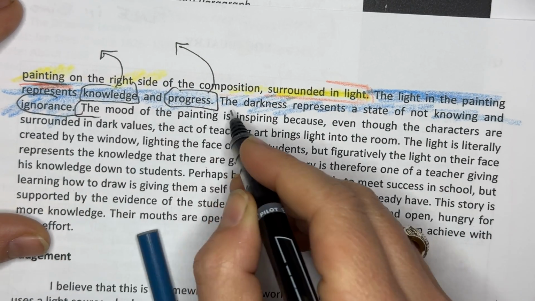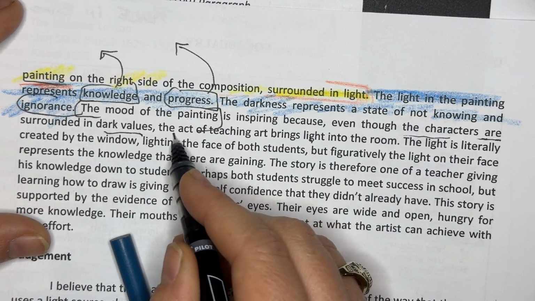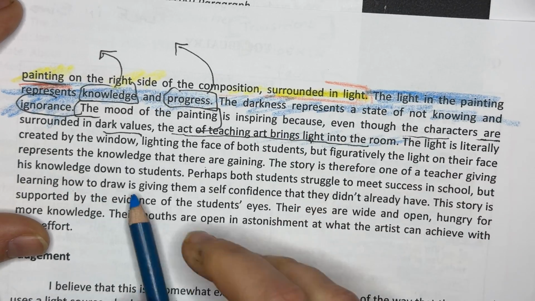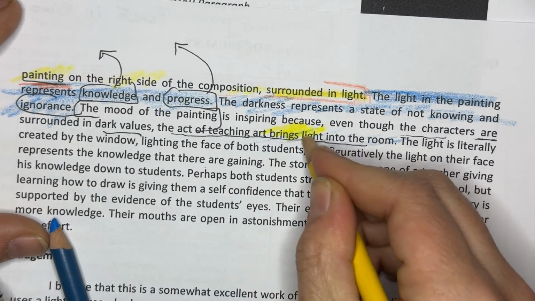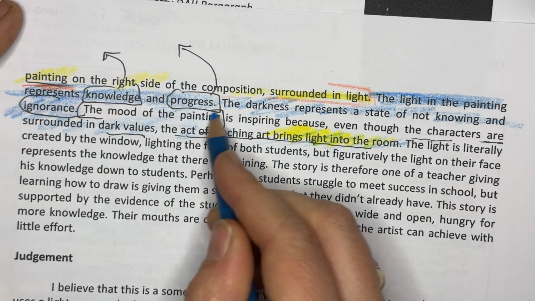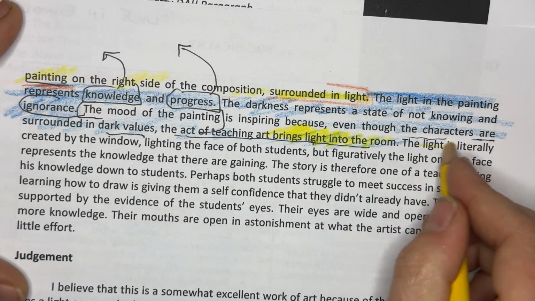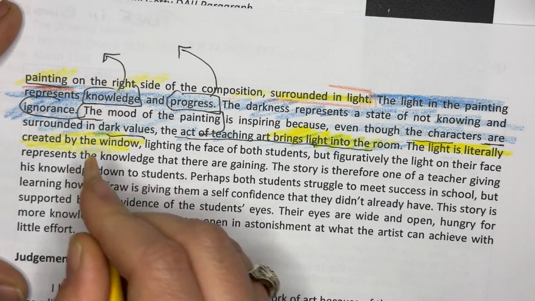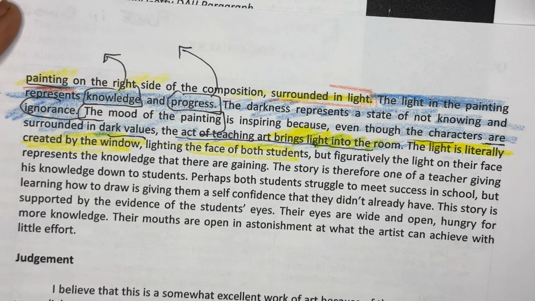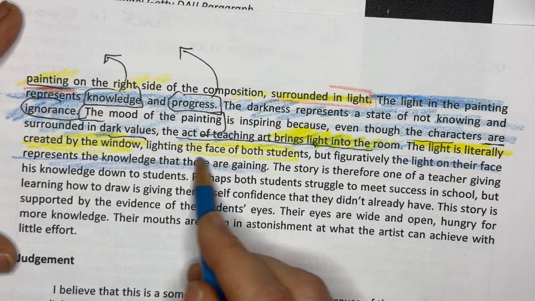The mood of the painting is inspiring because even though the characters are surrounded by dark values, the act of teaching art brings light into the room. Okay, so yes, there's light coming in the room, but we're sneaking in our opinion here, explaining the theme. The light is literally created by the window. That is a fact. Lighting the face of both students, fact. But figuratively, the light on their face represents the knowledge that they are gaining.